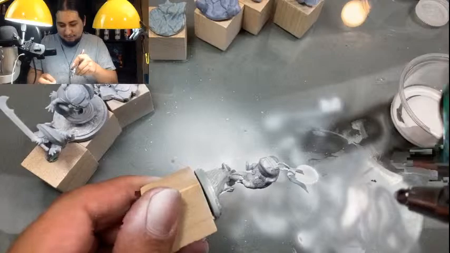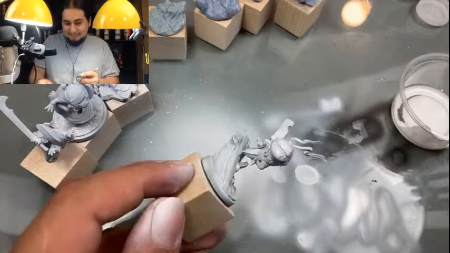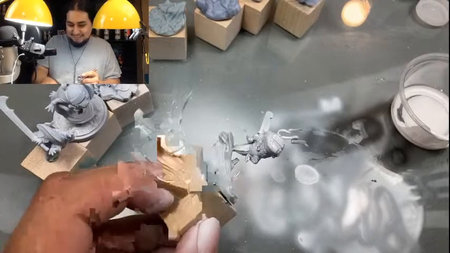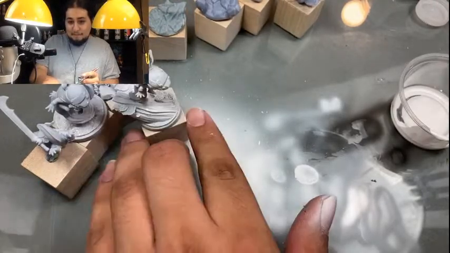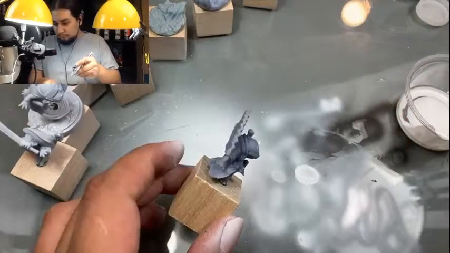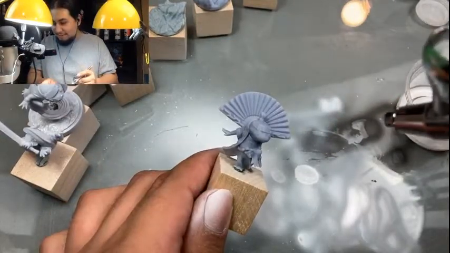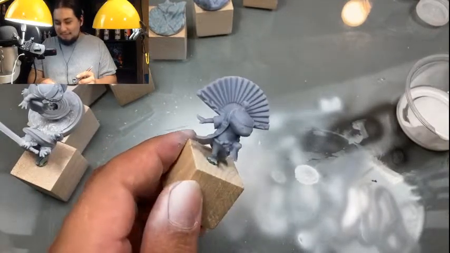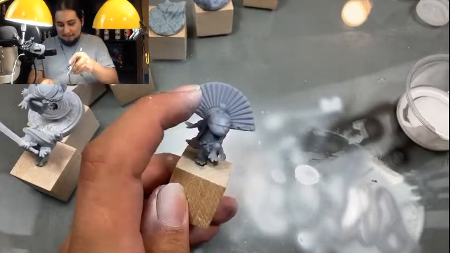Just want to get them primed. I'm not asking for much. But apparently it's too much. It's coming along, though. This guy's my favorite, the fan. Oh, I can't wait to do some lovely freehanding.